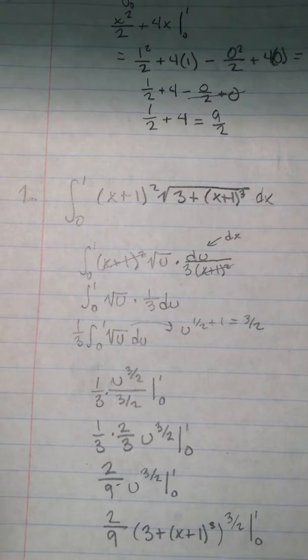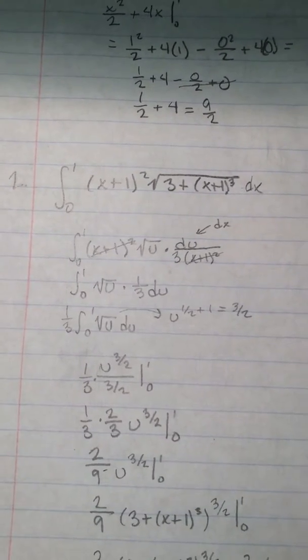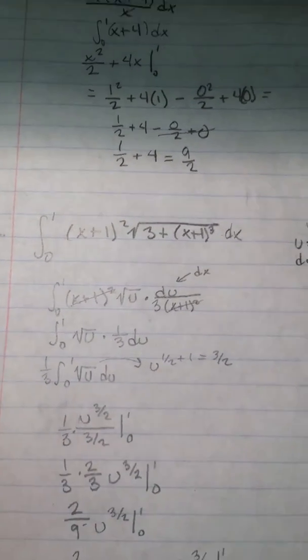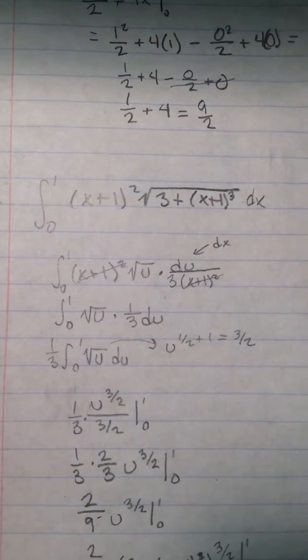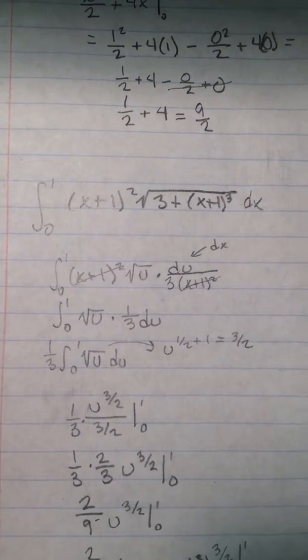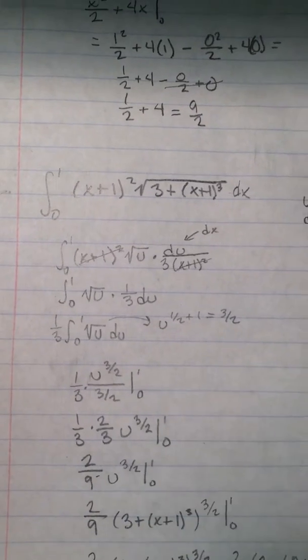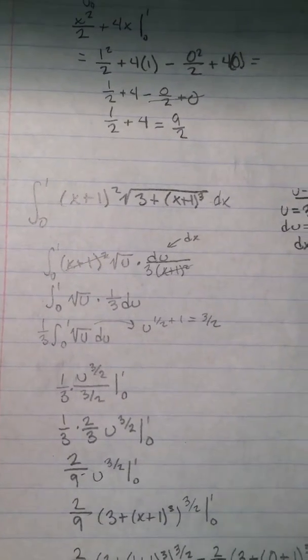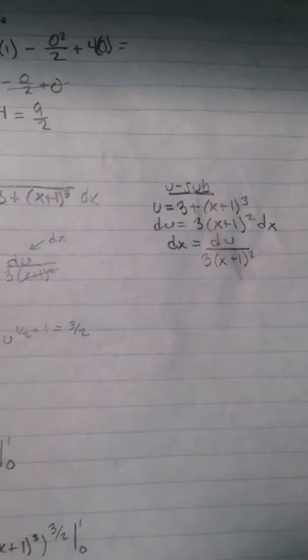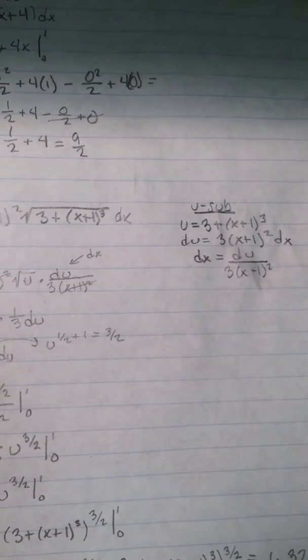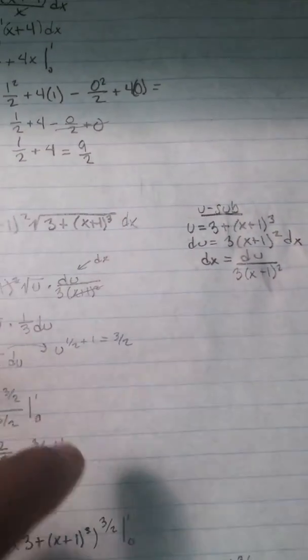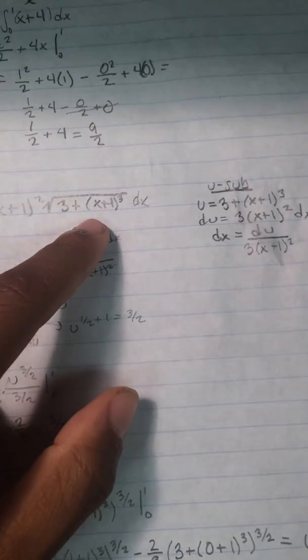So the problem is to define the definite integral from 0 to 1 of (x plus 1) squared times the square root of 3 plus (x plus 1) cubed dx. The first step is I went straight into u substitution, and I made u equal 3 plus (x plus 1) cubed, which is what was under the radical.